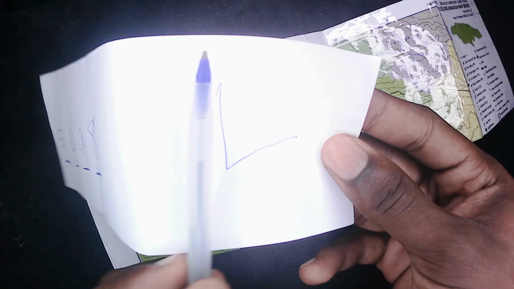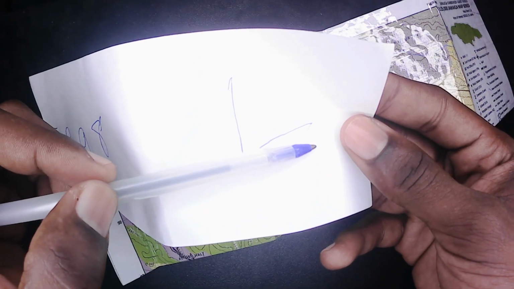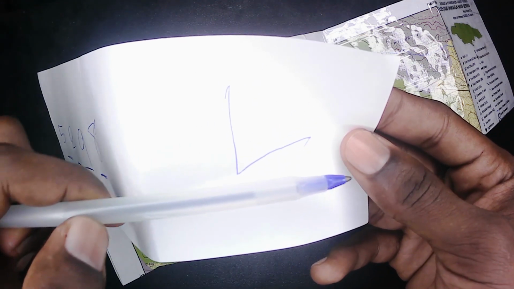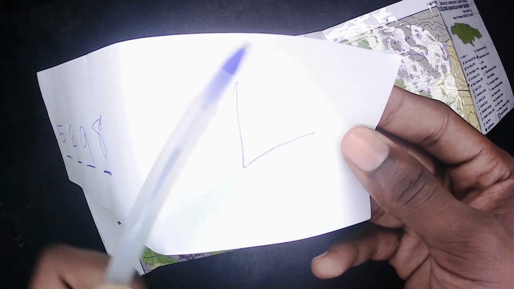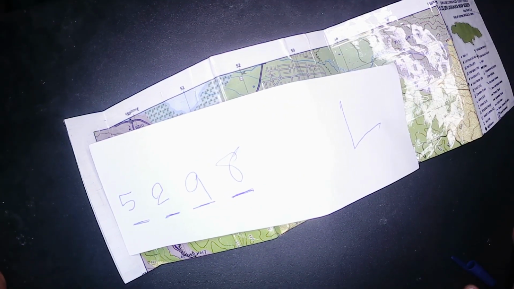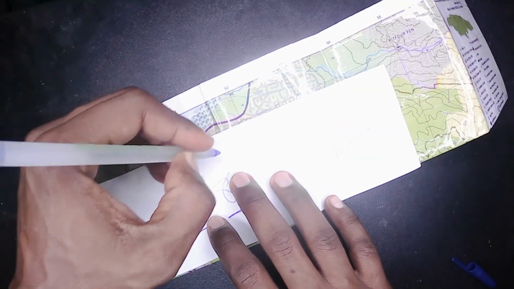Vertical line and a horizontal line. Eastings, northings. Eastings, northings. So that's a very simple way, a trick to remember which of the grid lines is read first, should you forget. But fundamentally, you have to know what are eastings and northings. Now, this is for a four-figure grid reference.